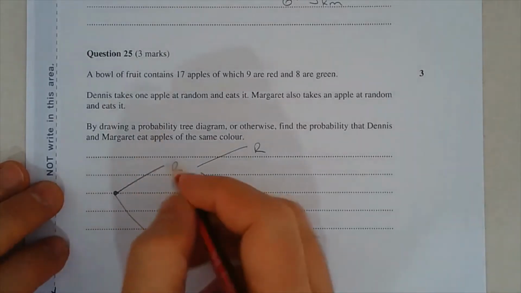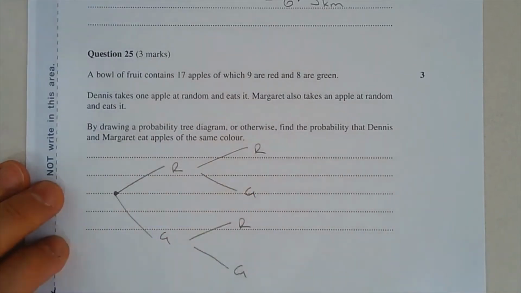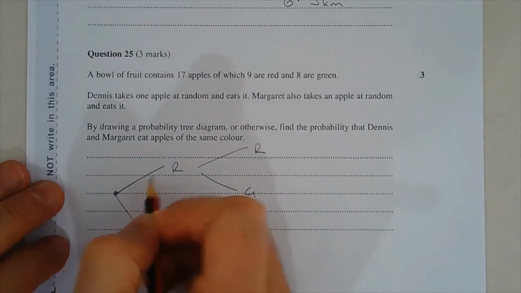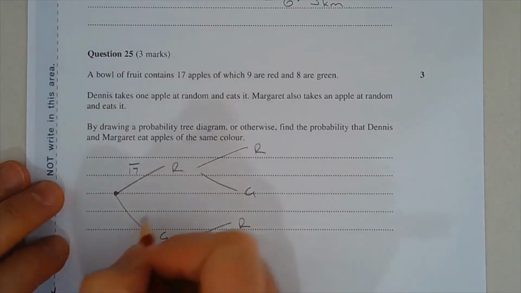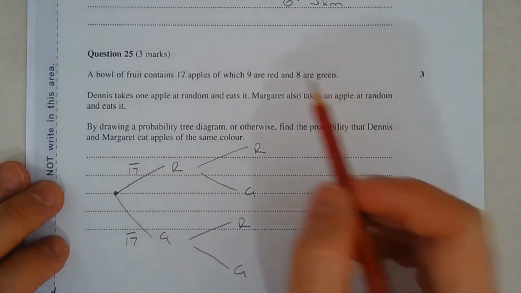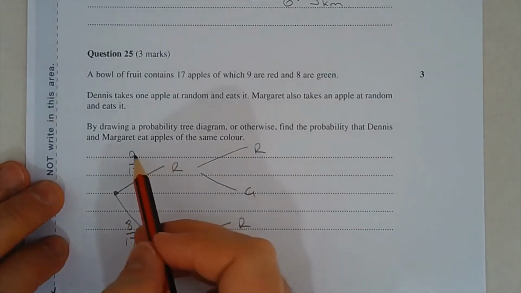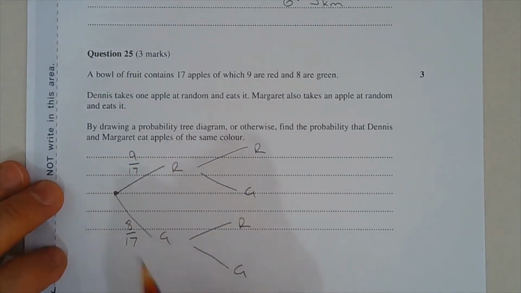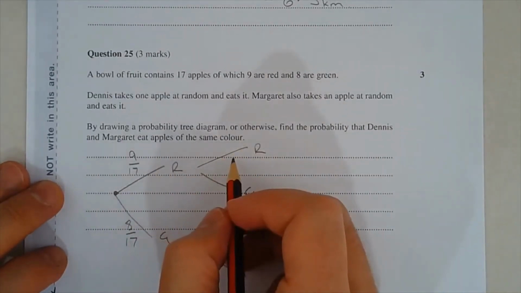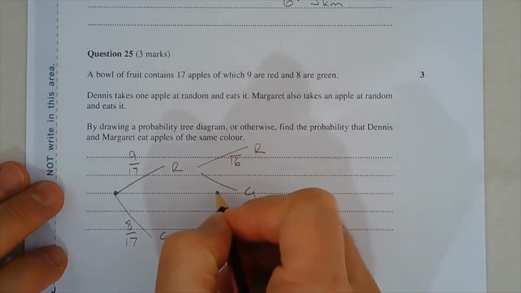So these are dependent events, in other words. The probability of the second choice depends on what you got in the first choice. Now, originally we have 17 apples in the bowl. So the probabilities are going to be over 17. There are 9 red and there are 8 green. So the probability will be 9 on 17 for red, 8 on 17 for green. Now for the second choice, we've now depleted the bowl by 1 apple. So these are going to be probabilities over 16.